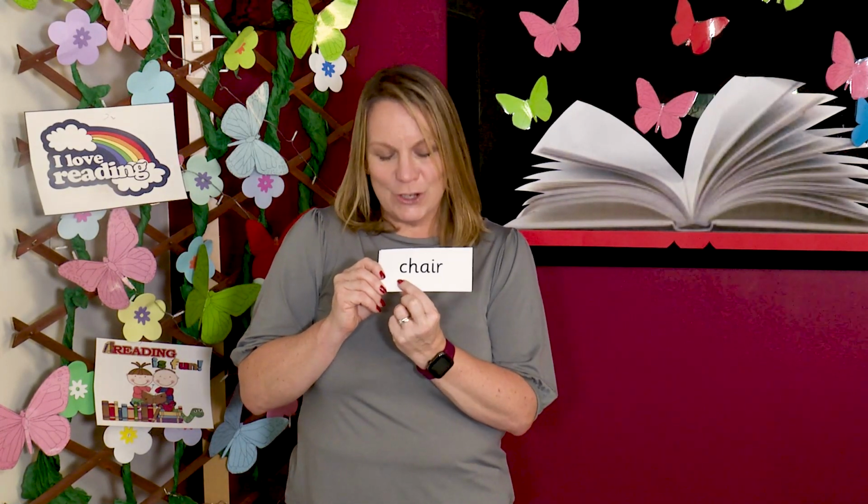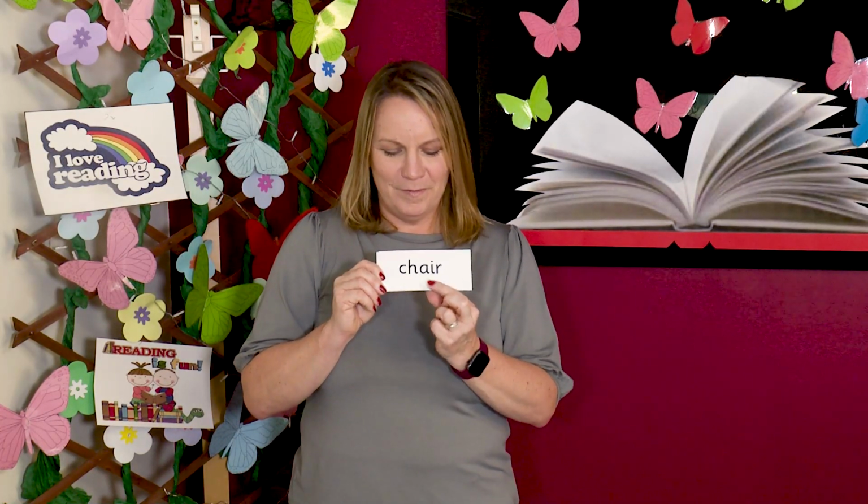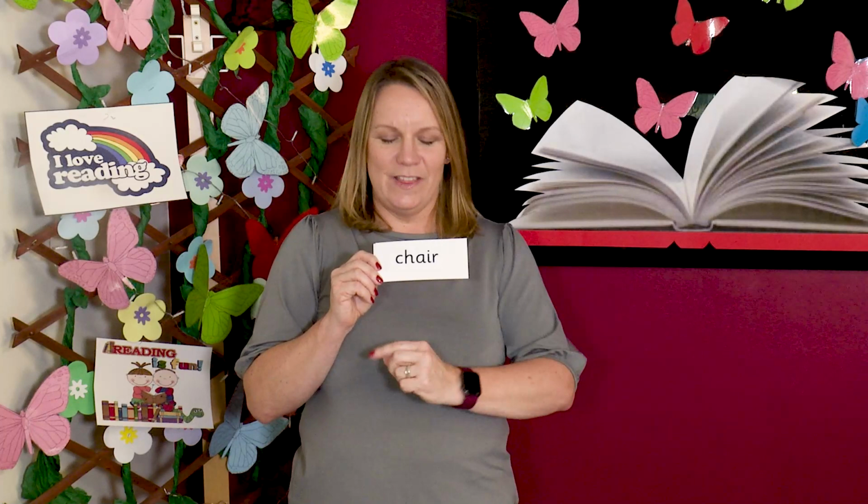Now, can you spot the grapheme that says ch in this word? Yes, this says ch. Are you ready to read? Off you go. Let's read together. Ch, air, chair. I like to sit up straight on my chair before I write.